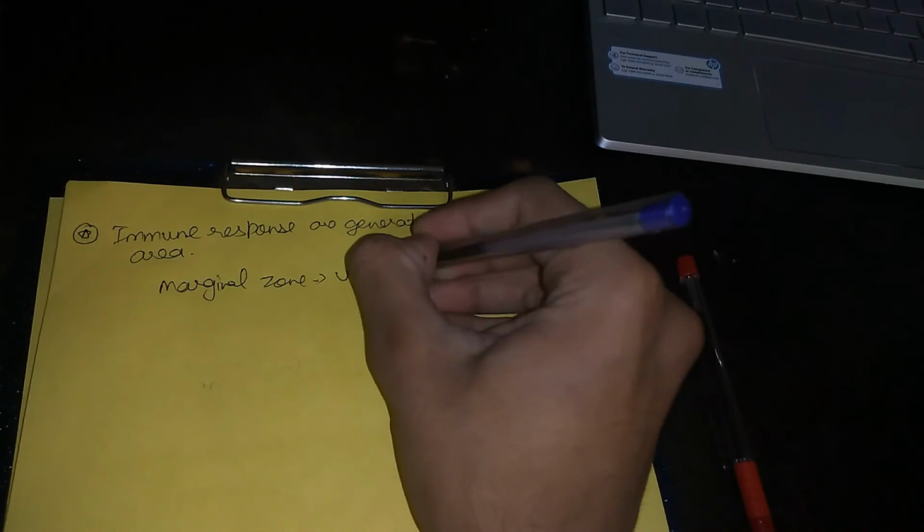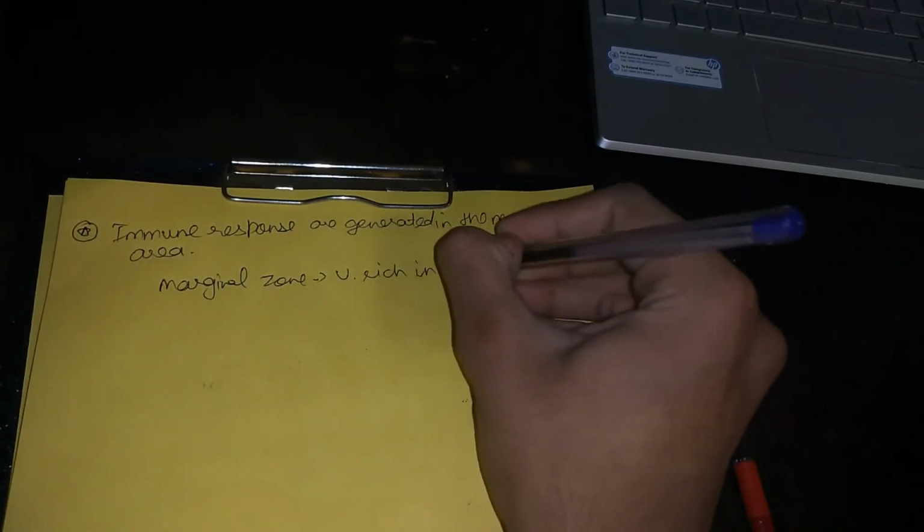Antigen presenting cells, also known as, what was the name of the antigen presenting cell? Dendritic cell. Marginal zone is very rich in antigen presenting cells, that is dendritic cells.